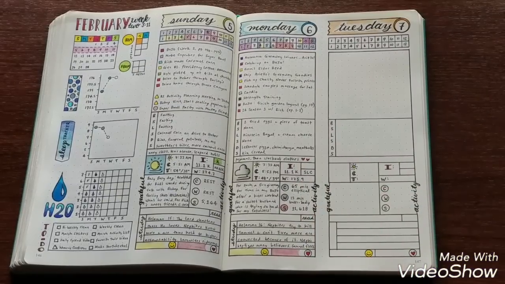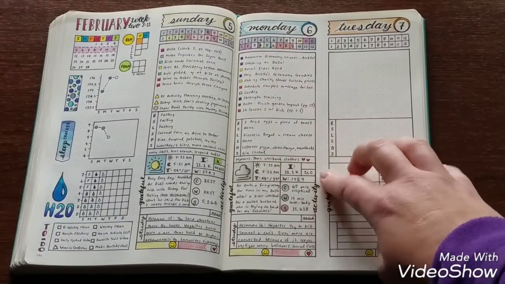Obviously, I'm in home sweet home, Salt Lake City, freezing my butt off today. So that's that little weather and weight and all sorts of fun stuff in here.